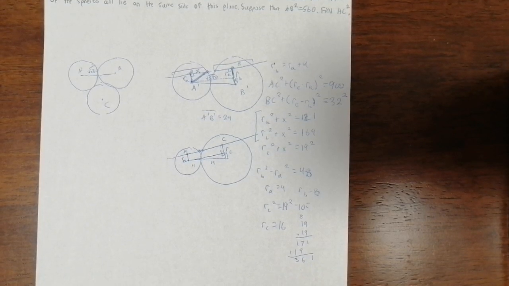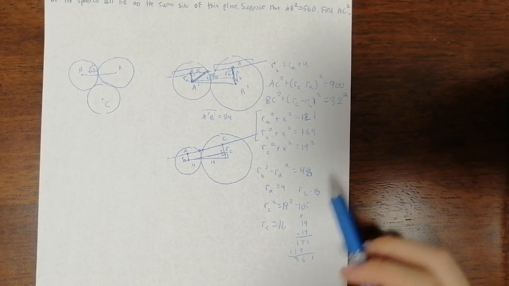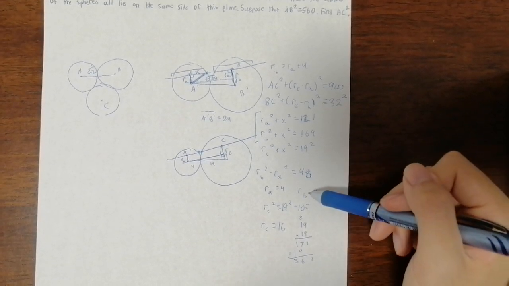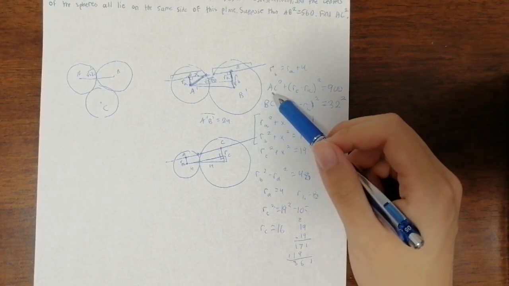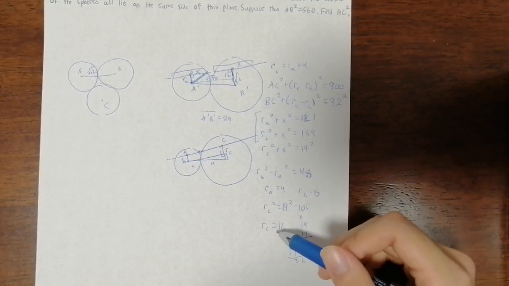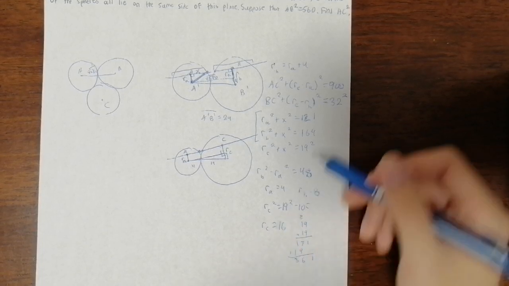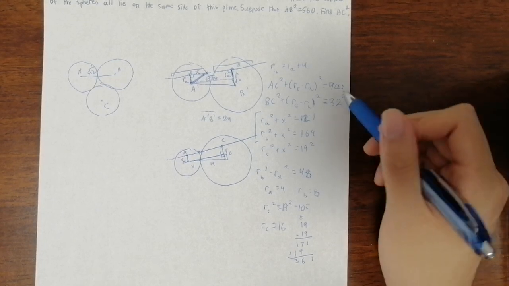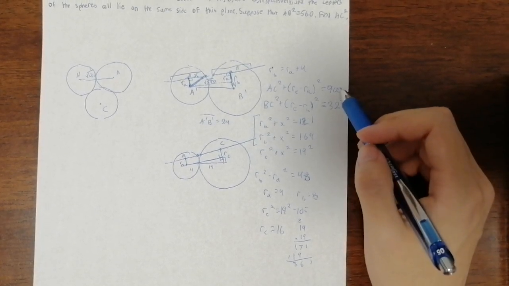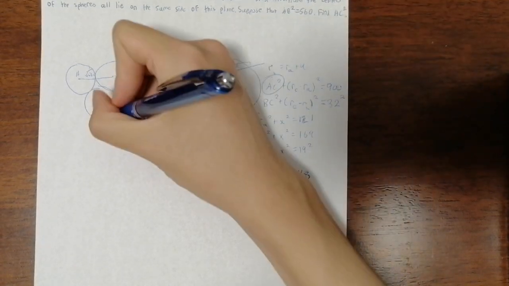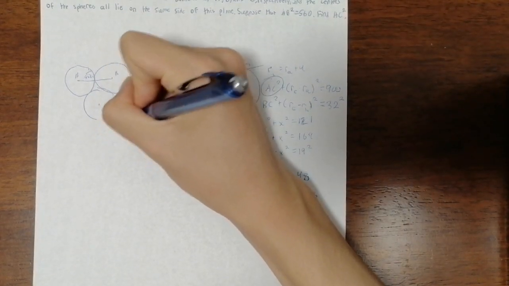Now that we know that RC is equal to 16, and we also have the values for RA and RB, we can solve this equation for AC squared, which is what we want to find. So RC minus RA is 12. 12 squared is 144. 900 minus 144 is 756, which is what AC squared is equal to. So the answer is 756.